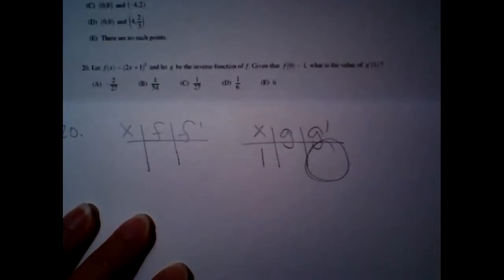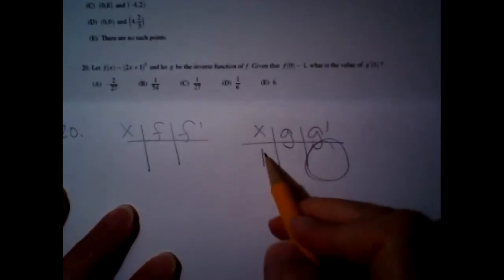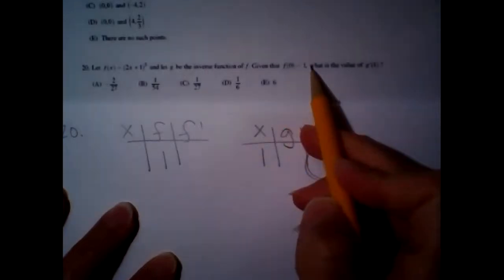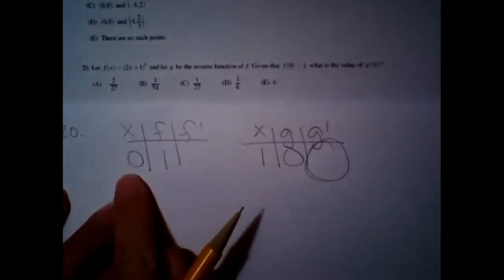Well, inverse doesn't mean that you've reciprocated. It means that you've reversed the input and the output. So if 1 goes here, that's the input. 1 is going to go here, that's the output for function f. And they give you that one, f of 0 equals 1. So that means this point has 0, 1, this point has 1, 0. Now we're going to need to find f prime. I'm going to just do this as a little side problem over here, because we're going to get this value and then reciprocate it.